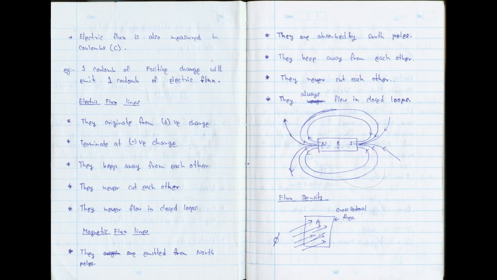So this rule, when you apply to magnetism, you get the first equation. When you apply the same rule for the electric field, you get the second one. So mention the two equations. First one is for magnetism, second one is for static electricity.